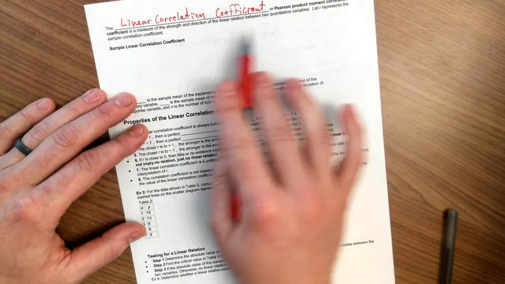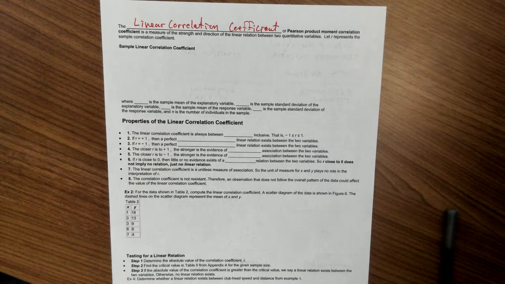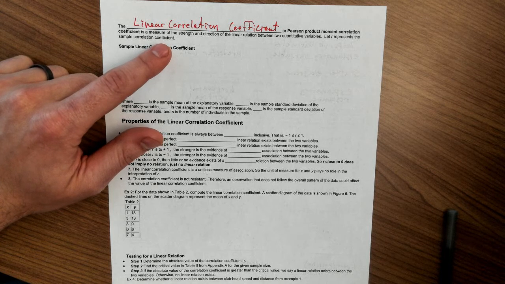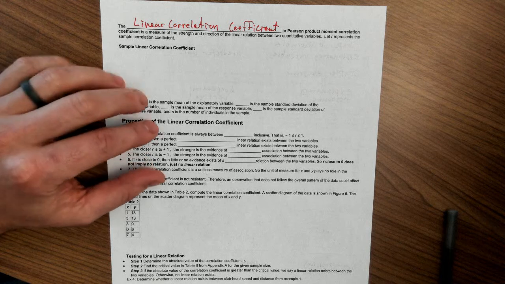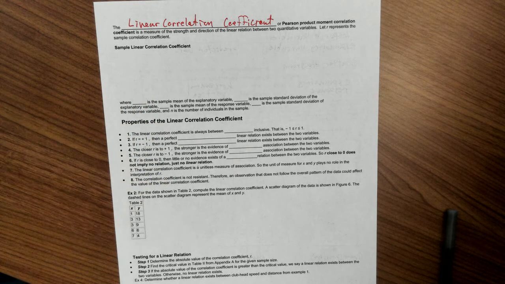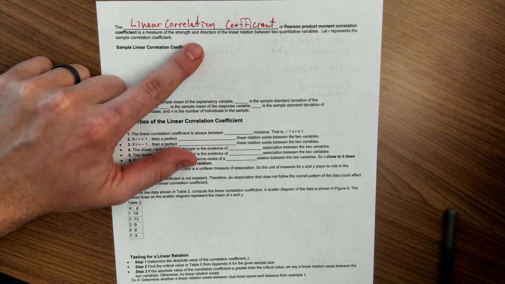Or the Pearson product moment correlation coefficient. That's just another name for it, but we'll call it the linear correlation coefficient. It is a measure of the strength and direction of the linear relation between two quantitative variables. So that explains what we just looked at with the golf example. It's a linear relationship between two quantitative variables, and it tells us the strength and the direction.